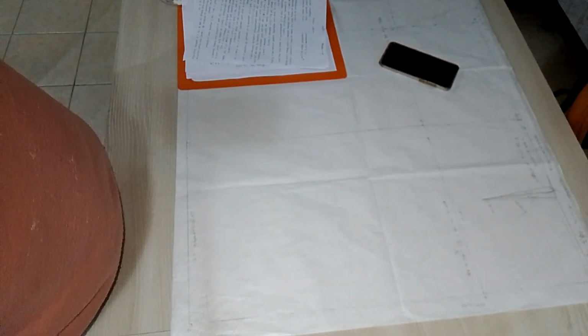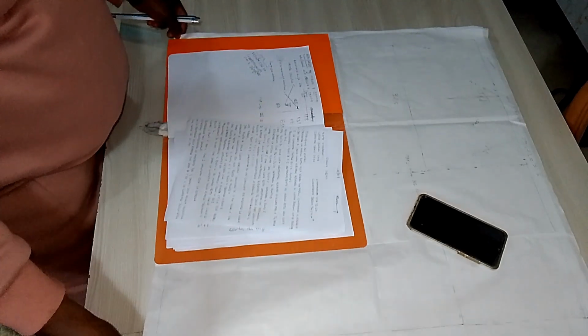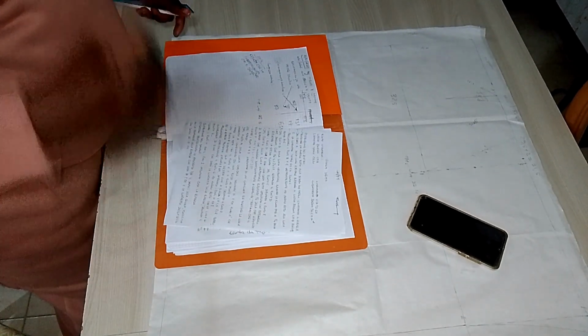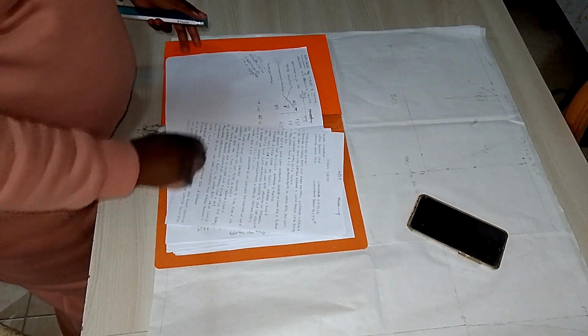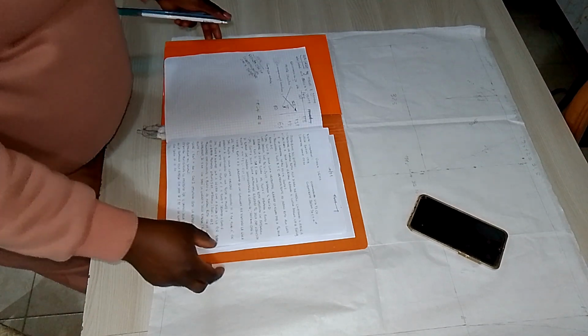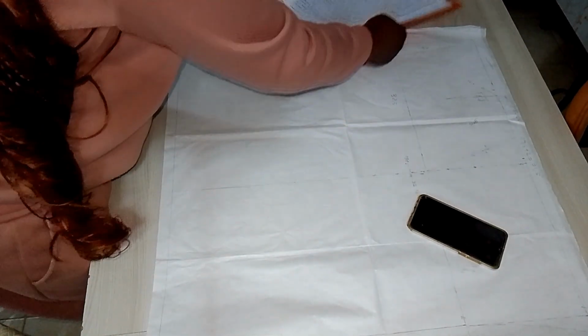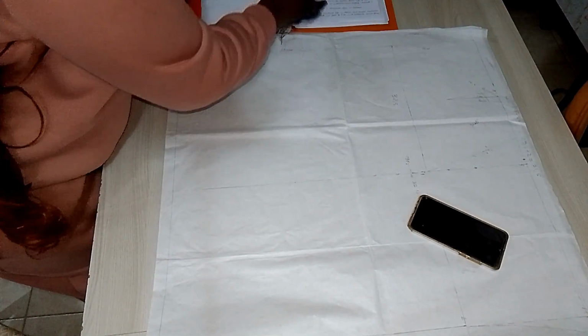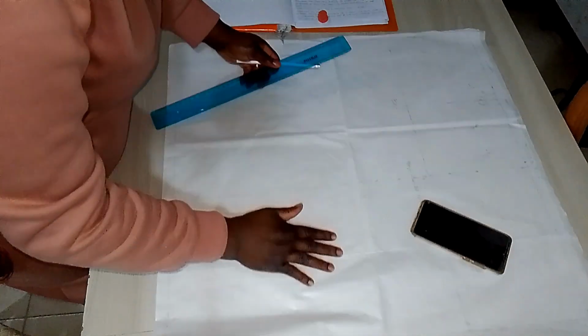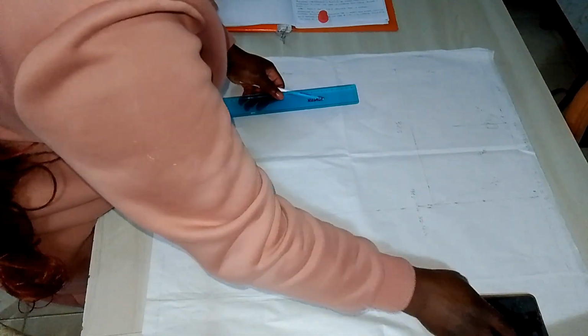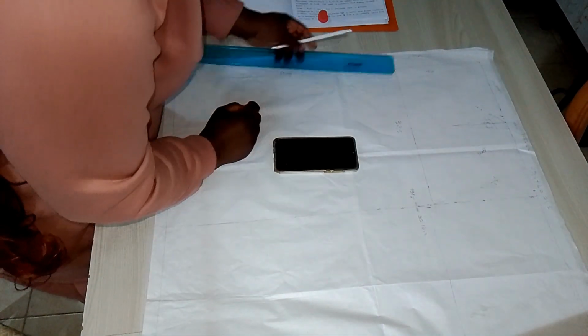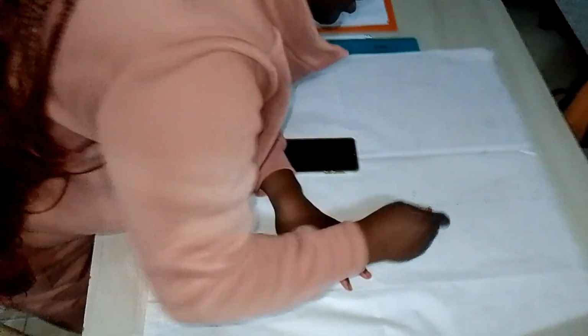So guys, we continue. We have to do the front since the back is ready. You have to start all over again. You have to have patience.